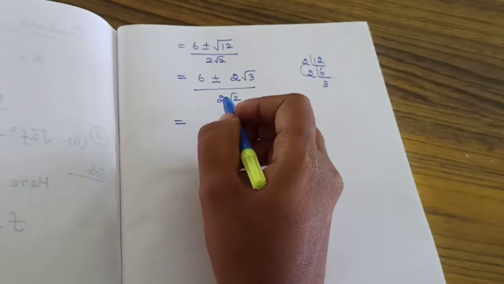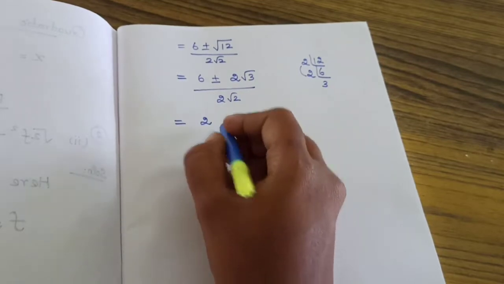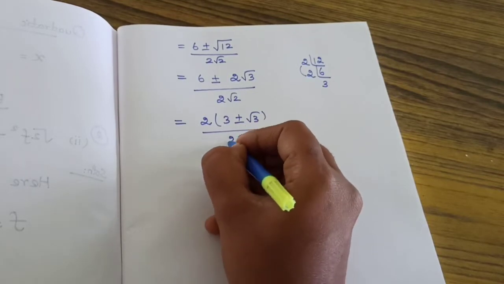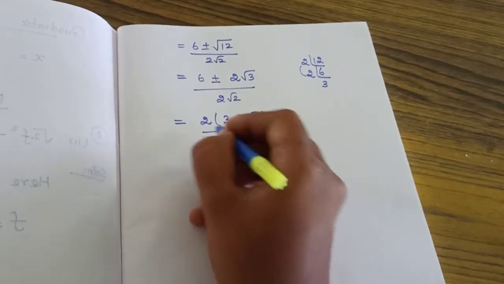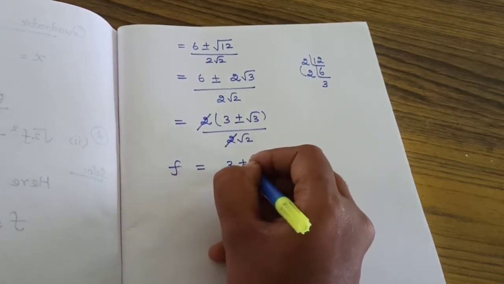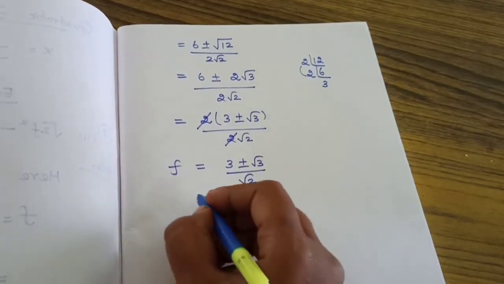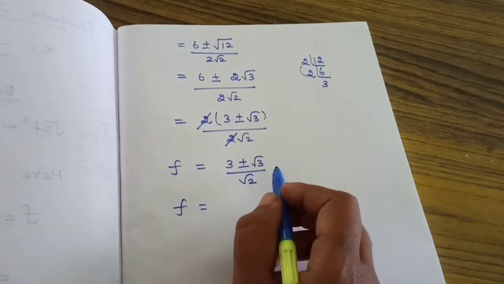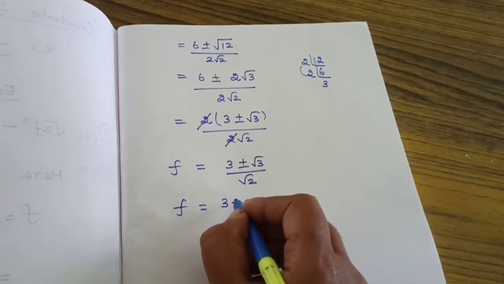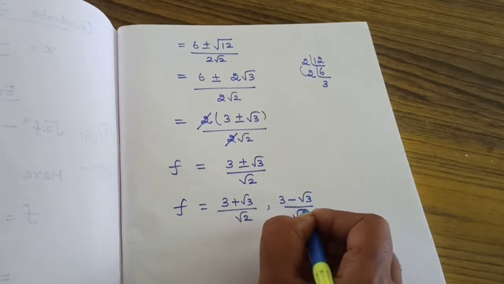In the numerator, are there any common numbers? Yes. What is that? 2 is common. So we can take 2 outside. So 3 plus or minus root 3 by 2 root 2. Now any cancellation? Yes. 2 and 2 get cancelled. So here the variable is f. So f is equal to 3 plus or minus root 3 by root 2. So what is the final answer? F is equal to, here 2 terms, correct? Because a quadratic equation has 2 roots. We need to write the 2 roots. So 3 plus root 3 by root 2, comma, 3 minus root 3 by root 2.